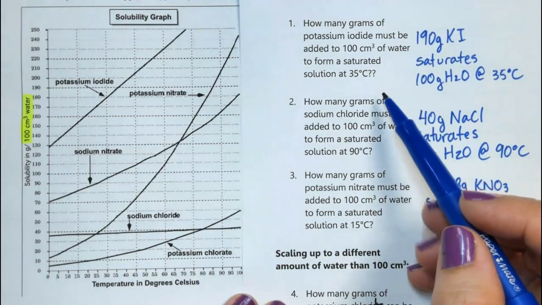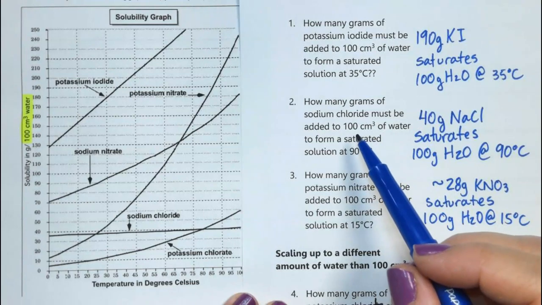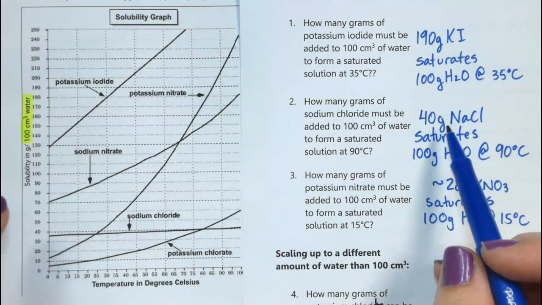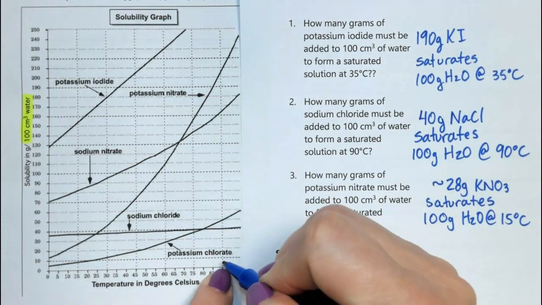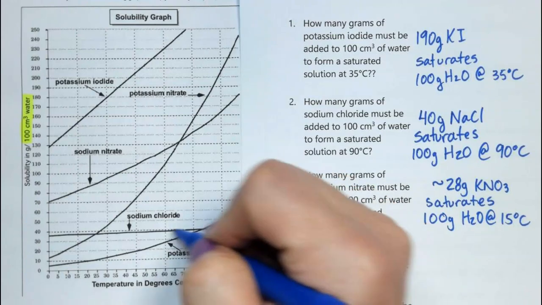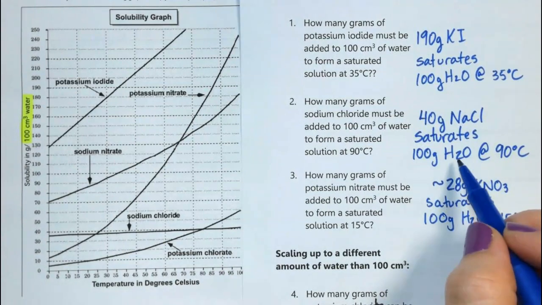Here's the answer to number 2: if you wanted to saturate 100 grams of water at 90 degrees, it would take 40 grams of NaCl. I went to the 90 degrees, went up to the sodium chloride curve, which is this one, and then went to the left to see that it'll take 40 grams to saturate 100 grams of water at 90 degrees.